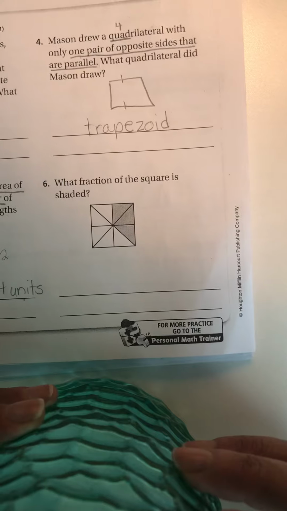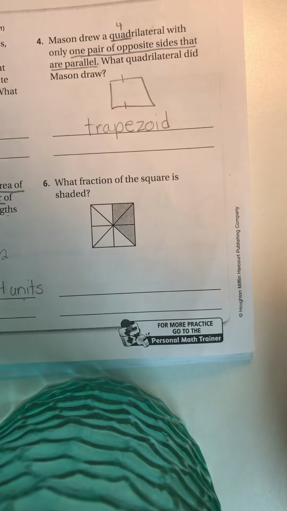Okay, number 6, I'm not doing. Write a fraction of the square that is shaded. Okay, now that's it, my friends. I am not going to do anything else in this packet because tomorrow is officially the last work day of school. Monday is officially the last day for you guys, but tomorrow I'm going to put up some books.